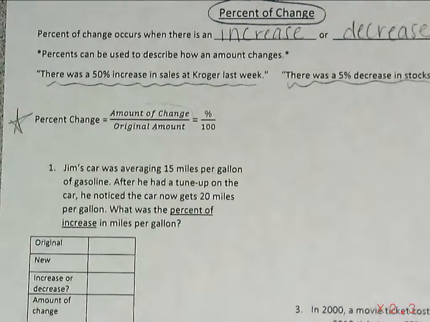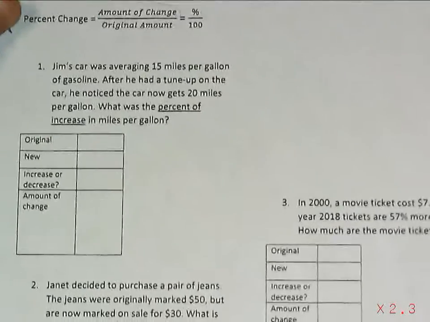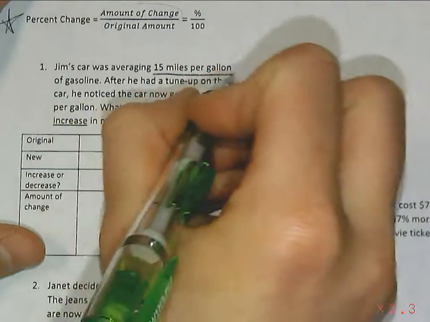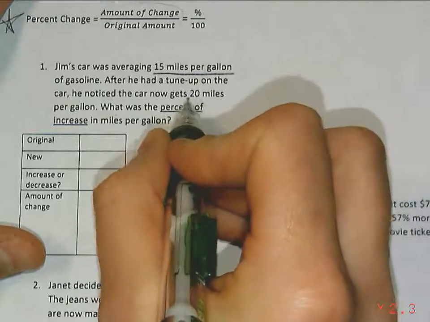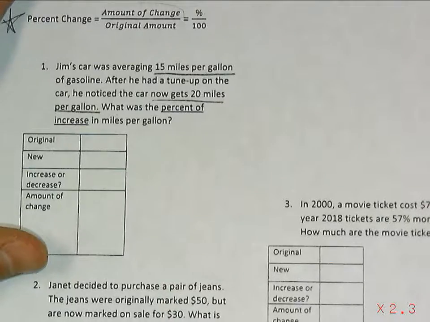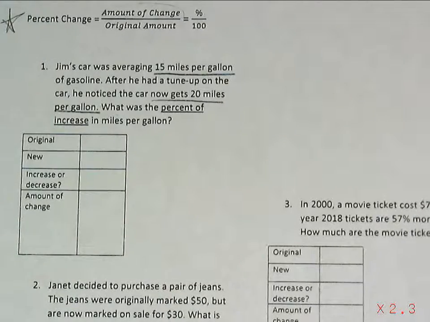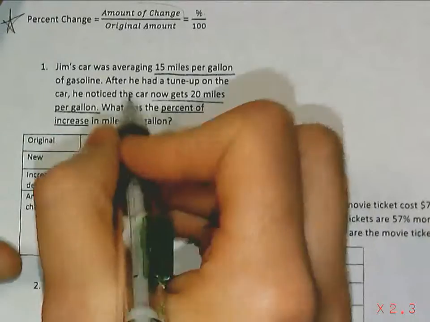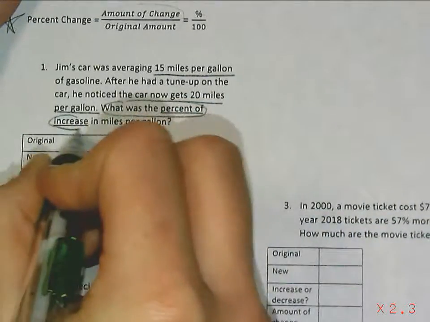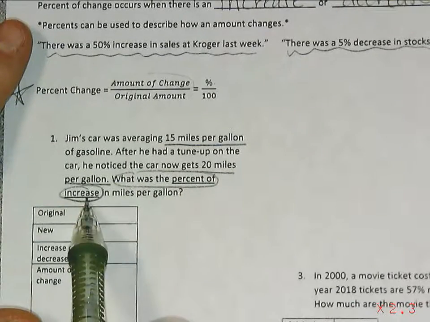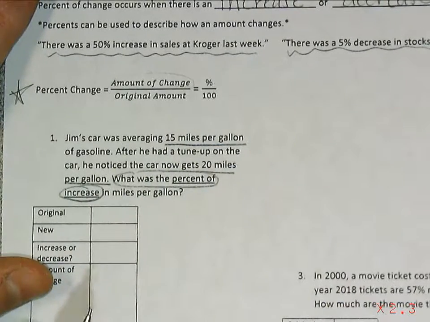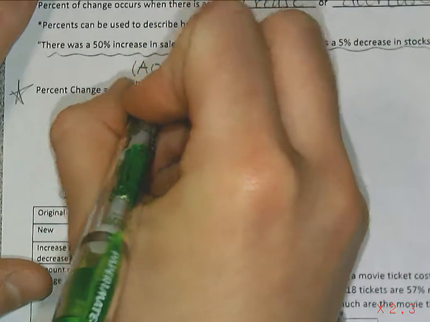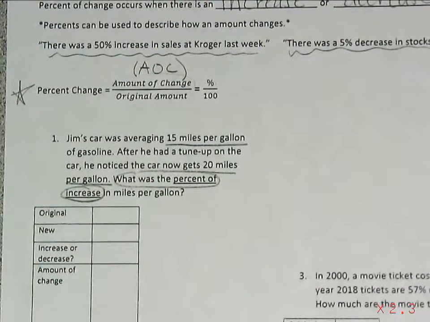Still percent over 100. So number 1, Jim's car was averaging 15 miles per gallon of gasoline. After he had a tune-up on the car, he noticed the car now gets 20 miles per gallon. So Jim went from 15 to 20. My question's now asking, what was the percent increase in miles per gallon? If there's ever a percent increase, or it could say percent decrease, I want to use this handy dandy proportion setup. I sometimes abbreviate this to AOC because it's a lot to write, amount of change over original.